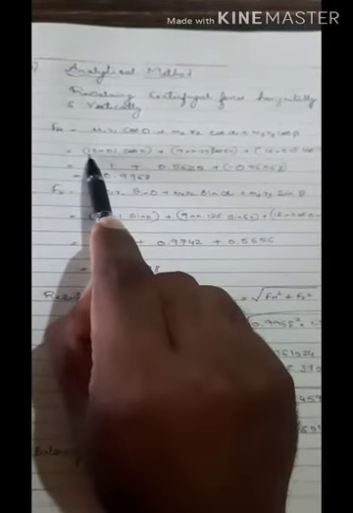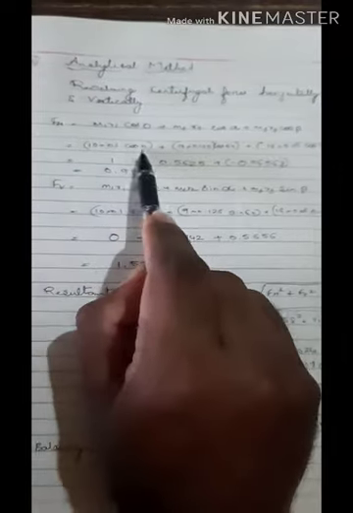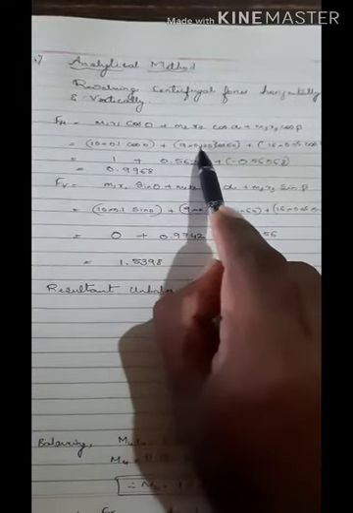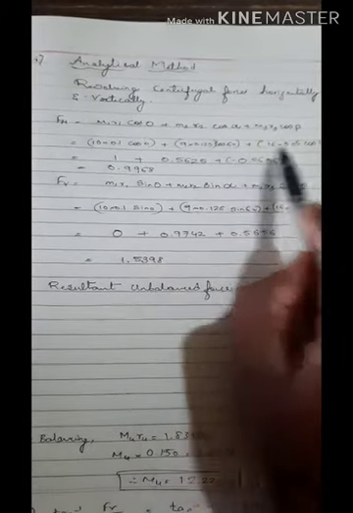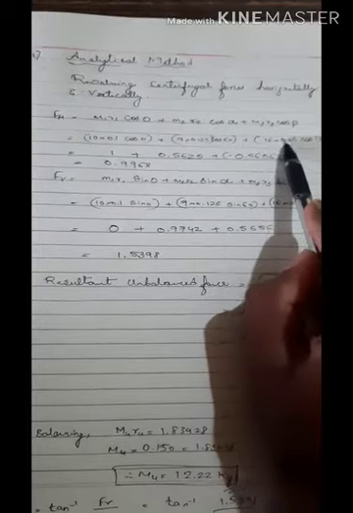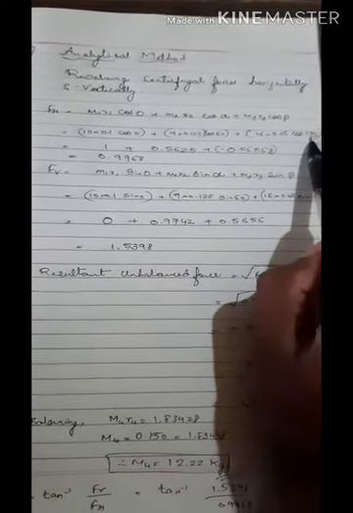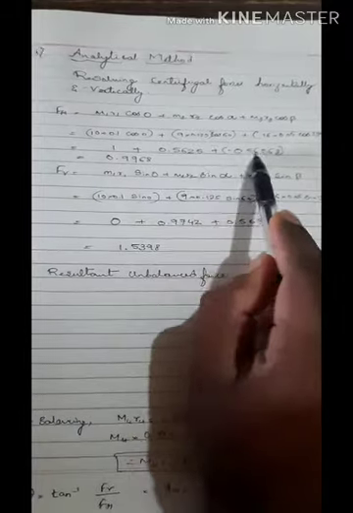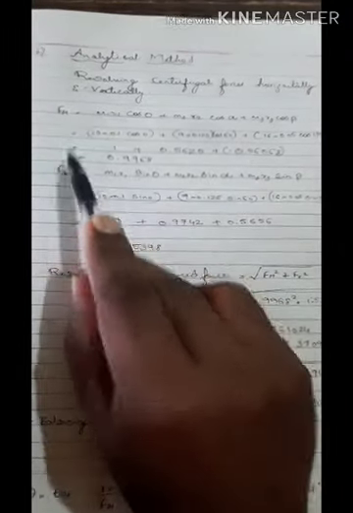Here m1 is 10, r1 is 0.1, cos 0, as it is at 0 degrees. m2 is 9, 0.125, cos 60 degrees, as the second mass is at 60 degrees. m3 is 16, r3 0.05, cos beta, the third mass is at 135 degrees, so beta is 135. Multiplying this, we have 1 plus 0.562 plus this. Adding all three, we have 0.9968.